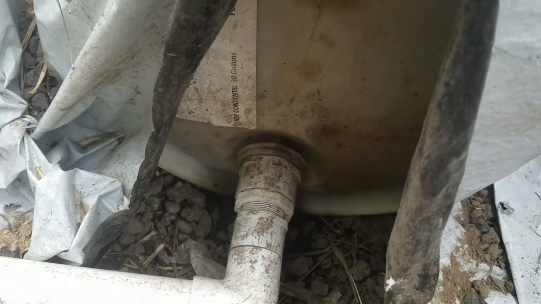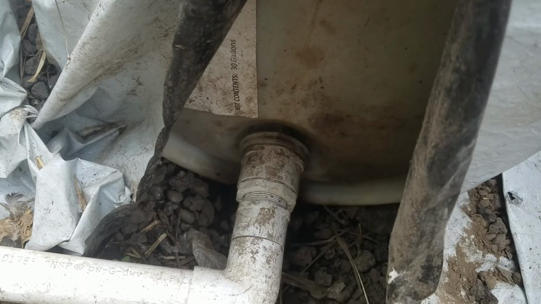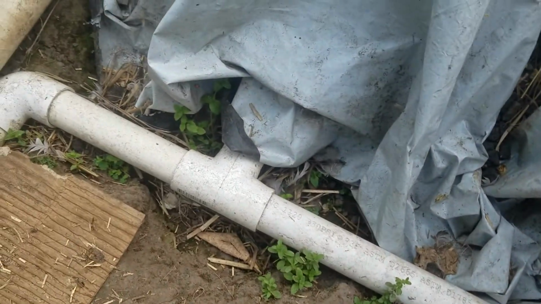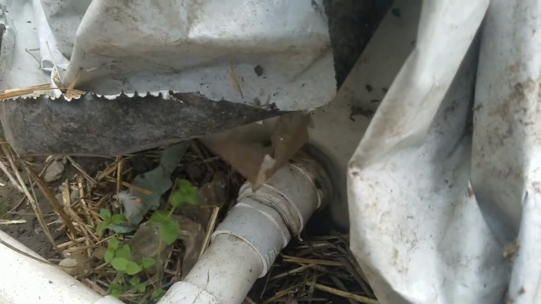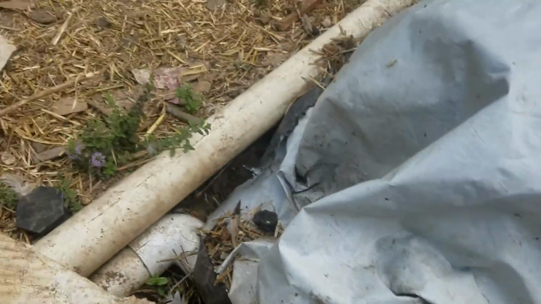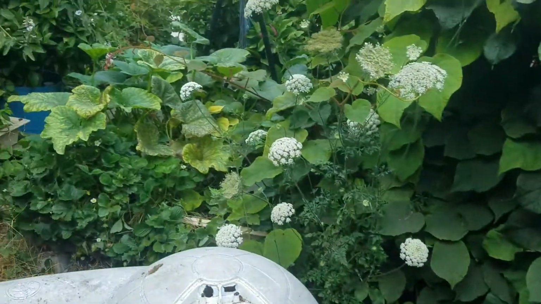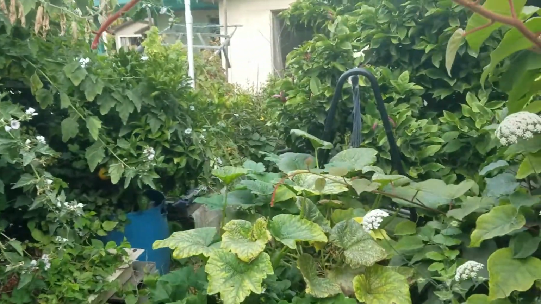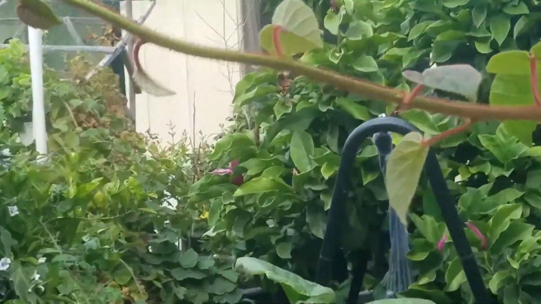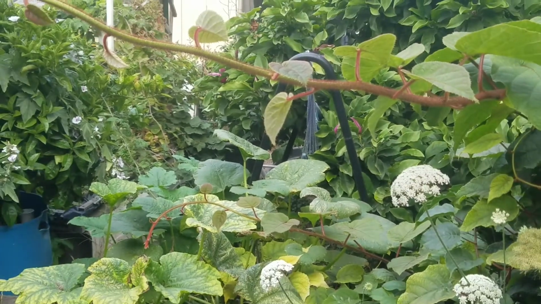Okay, each of these barrels though has its fitting plumbed to the other one. Same here. And then it runs through that discharge pipe to my sump tank, which is right down there. That's the pipe. So that's interesting. So that's the overview of my system.